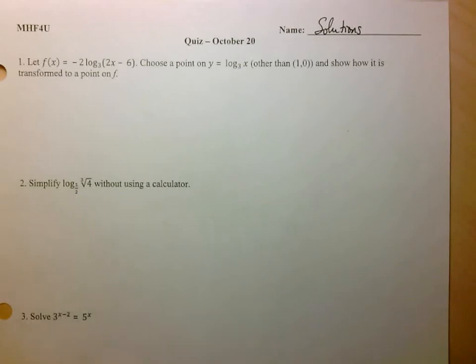Hi folks, we're going to take a look at the solutions to the October 20 quiz. Okay, so let's start with number one.